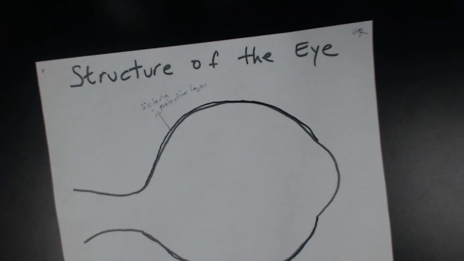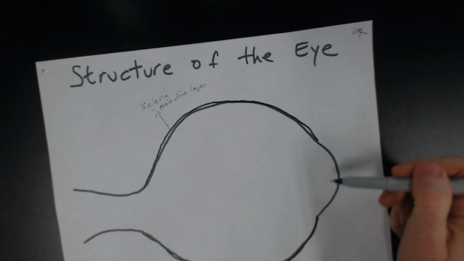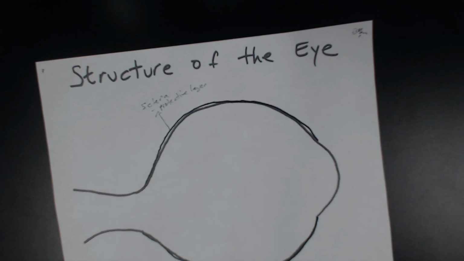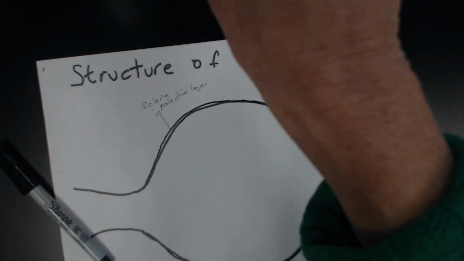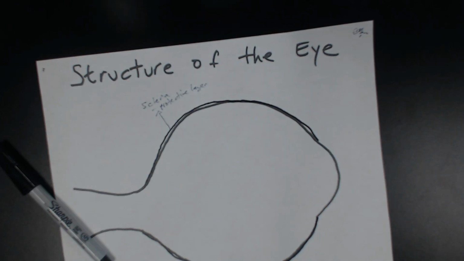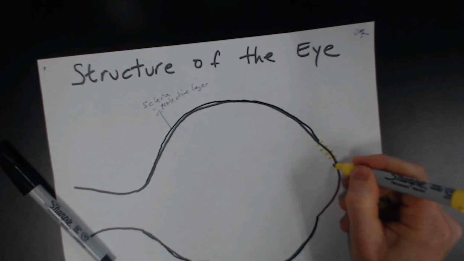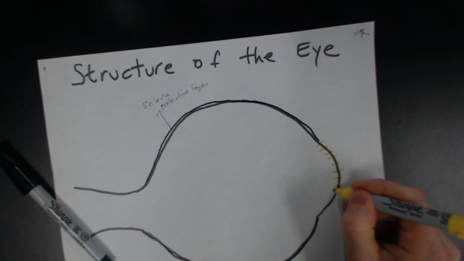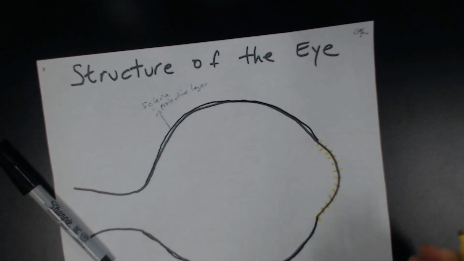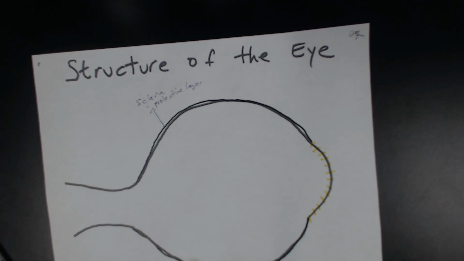Okay, so your sclera is the white of the eye, and that goes all the way around here, except for this front part. And the front part is a clear covering. Okay, it's also part of the protective layer. And it's this area of the eye where light enters the eyeball.